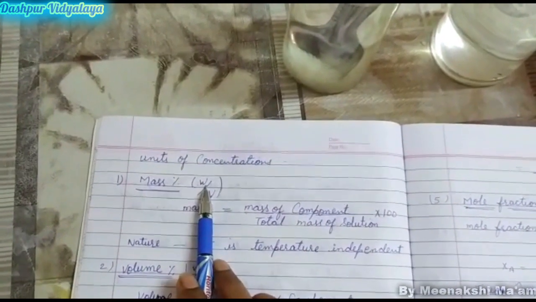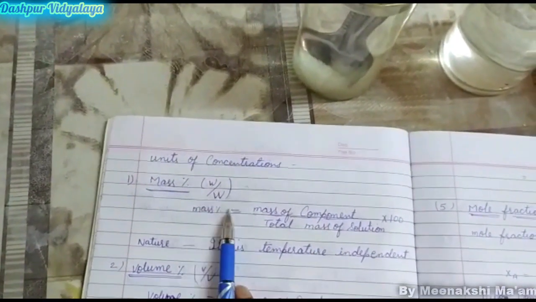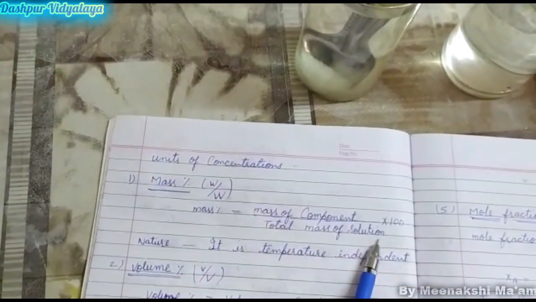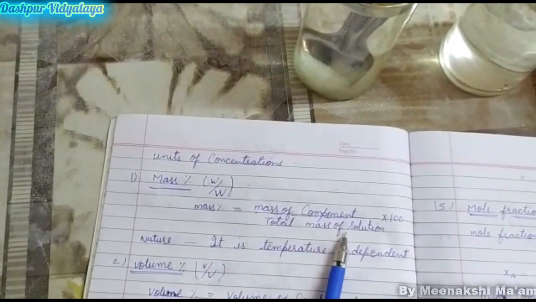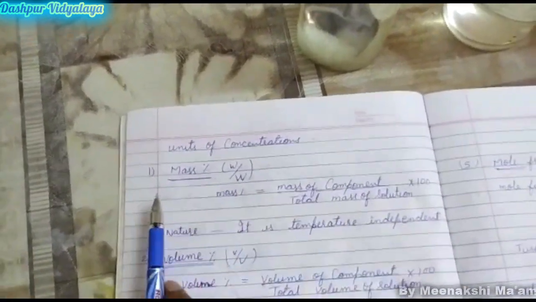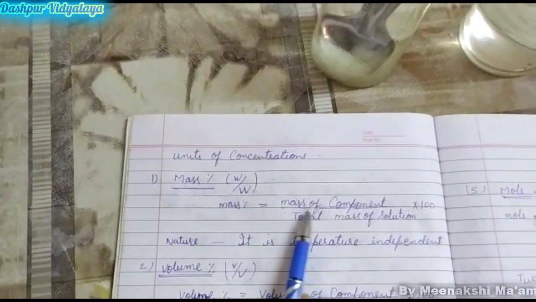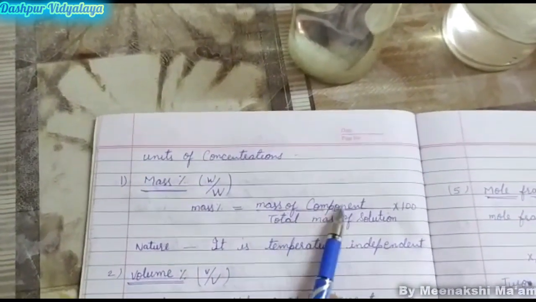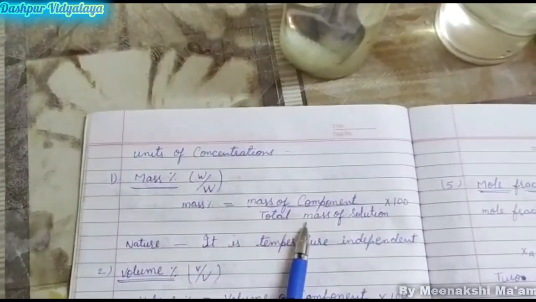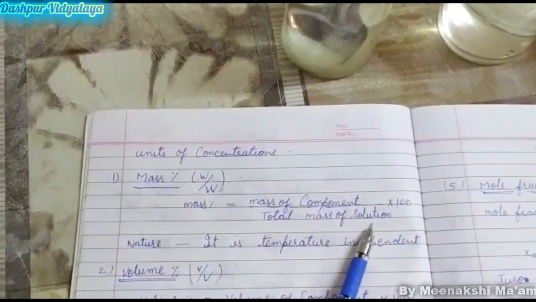Now, units of concentration means what are the units in which we can express the concentration of the solution. So the first is mass percentage, in which we have to take both the solute and the solution and the solvent in mass.